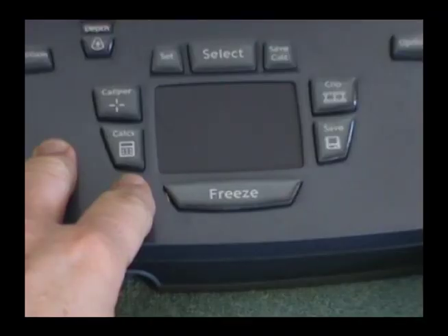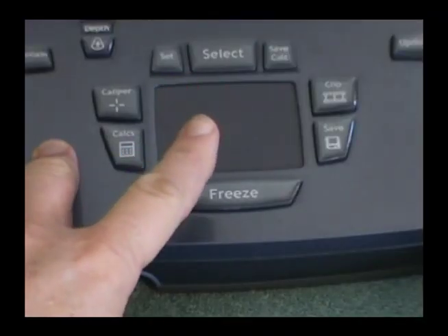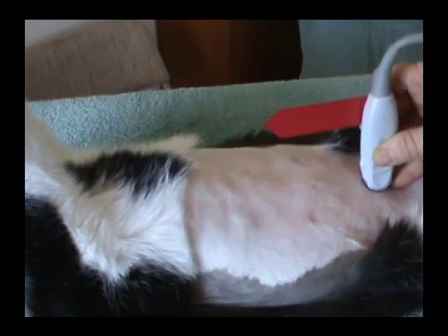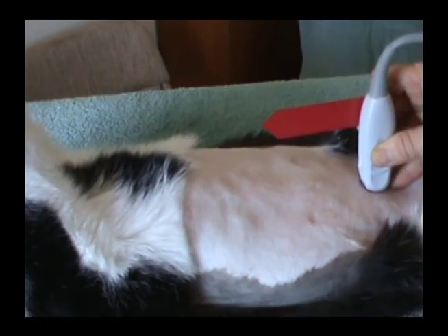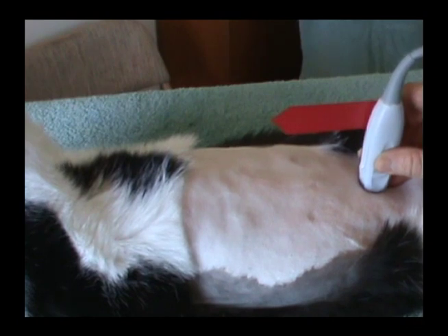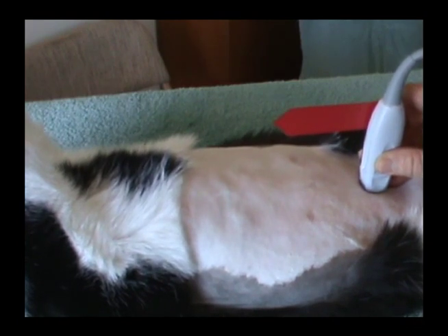Remember to keep one finger of the keyboard hand on the freeze button ready to capture the best image. When you press the freeze button, practice leaving your transducer hand relaxed and in position so that when you unfreeze, you will still have the same image. This will save you time and effort.